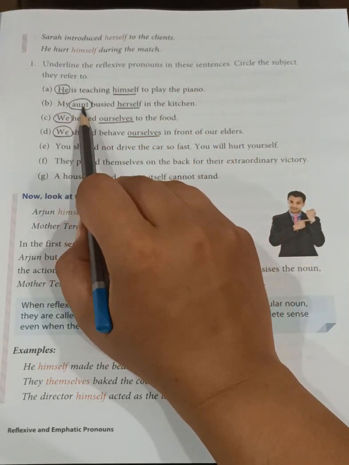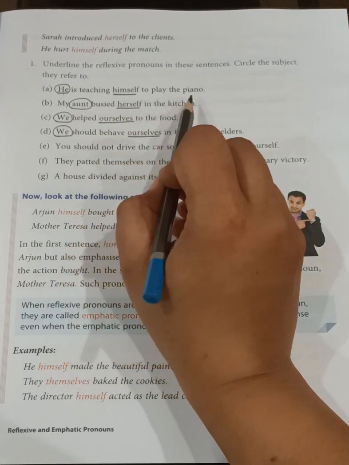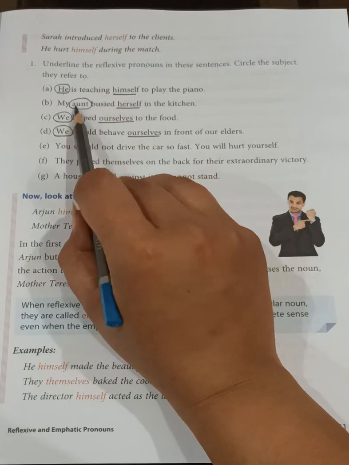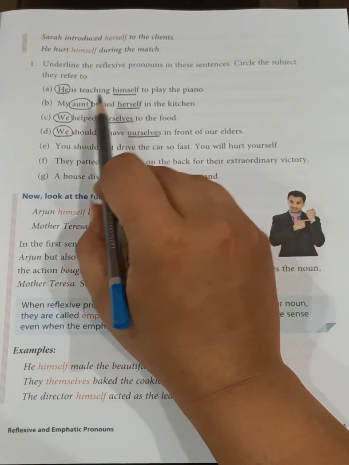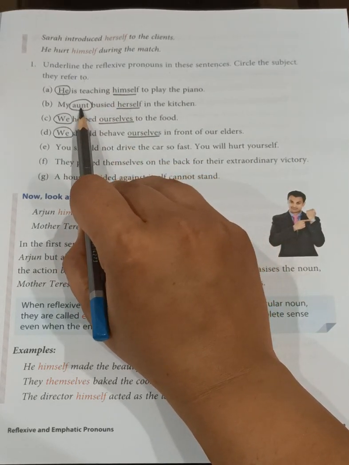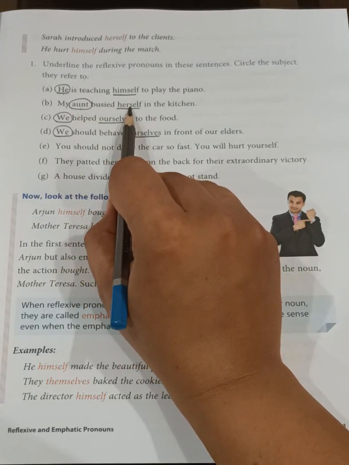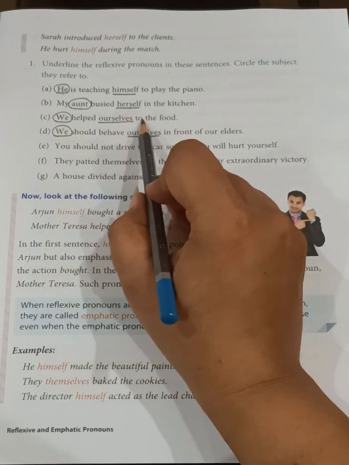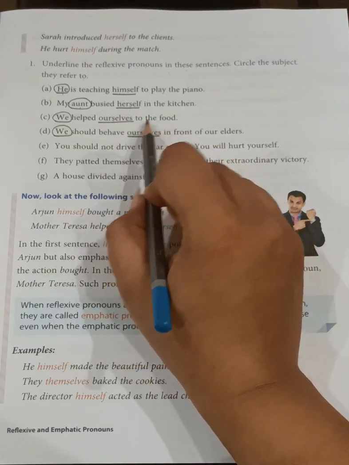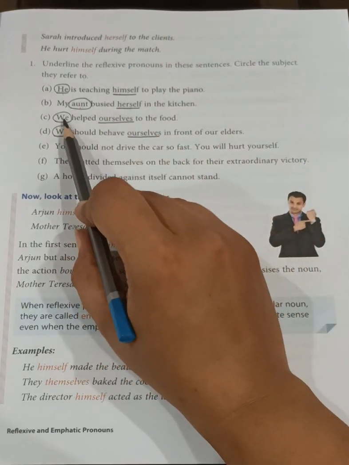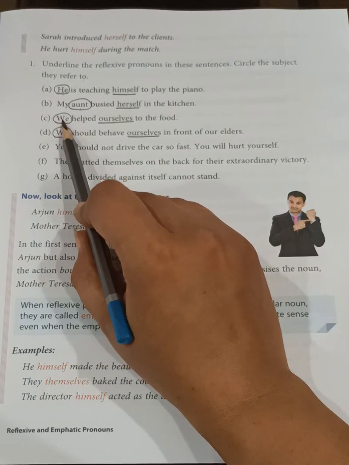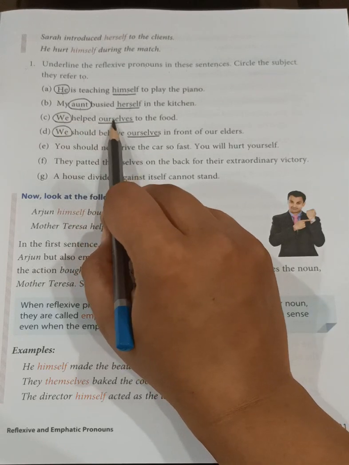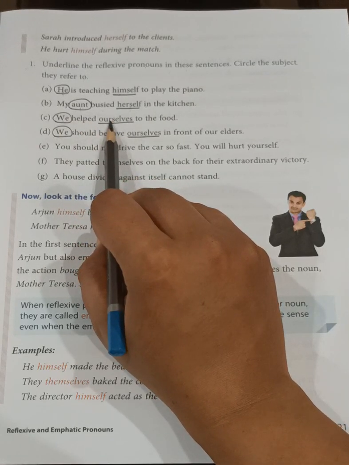B. My aunt busied herself in the kitchen. My aunt busied herself. To whom did the aunt busy? Her own self. So, aunt is the subject and herself is the reflexive pronoun. C. We helped ourselves to the food. So, we are talking about we. So, we is a subject here. We'll circle this. And we helped ourselves. So, this is the reflexive pronoun.